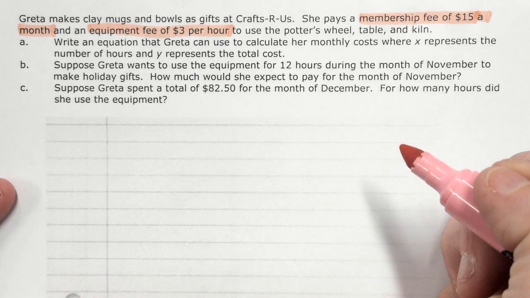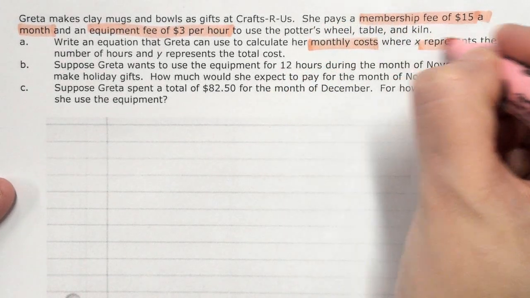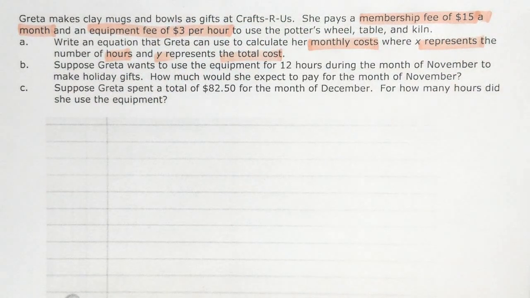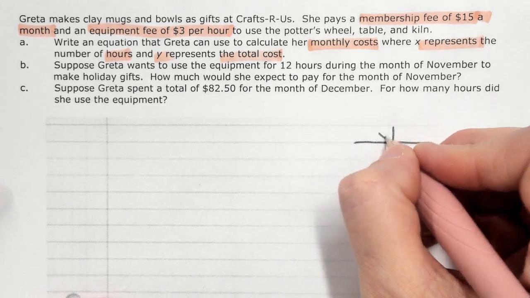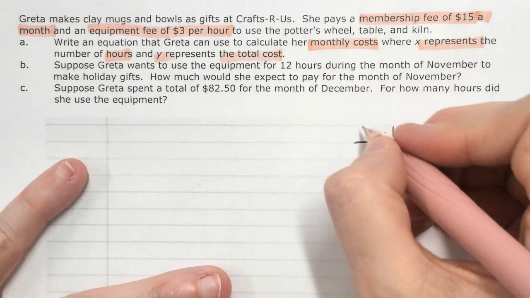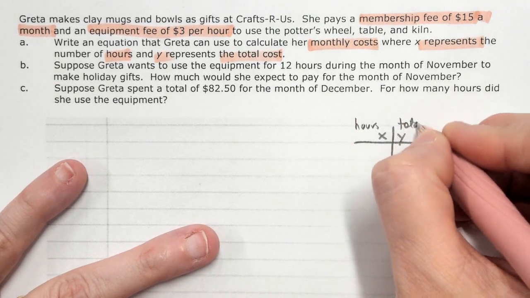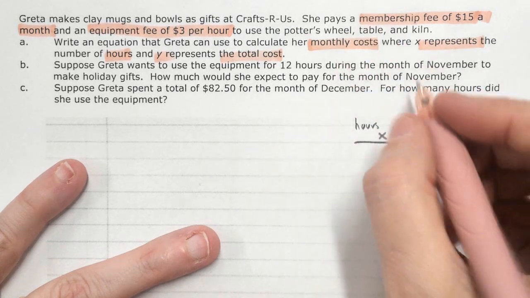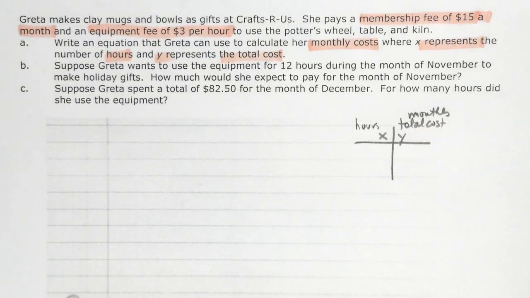It says, write an equation that Greta can use to calculate her monthly costs. Monthly cost, that sounds important. Where X represents the hours and Y represents the total cost. Okay, so again, I'm going to start making my list of information. I have X and Y. Those are the variables they gave me. X is hours and Y is total cost. What's the other word that I highlighted? Monthly, right? Monthly total cost.